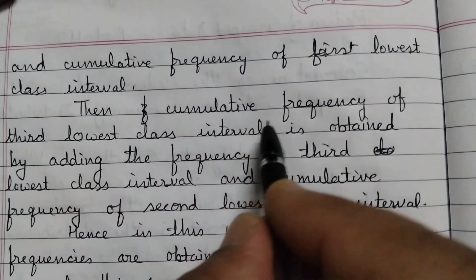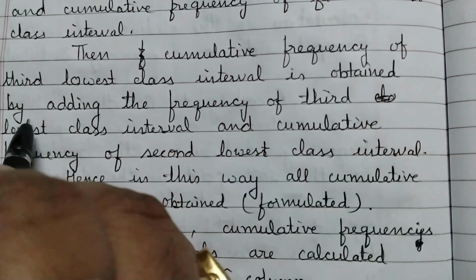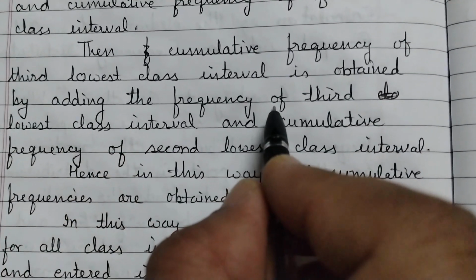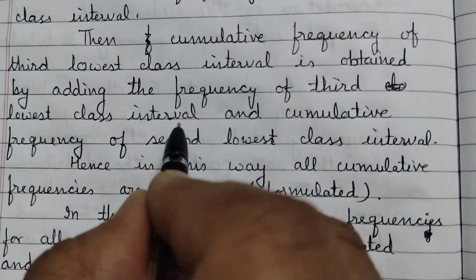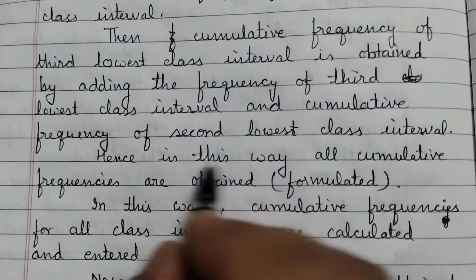Next, the cumulative frequency of the third lowest class interval is obtained by adding the frequency of the third lowest class interval and the cumulative frequency of the second lowest class interval.